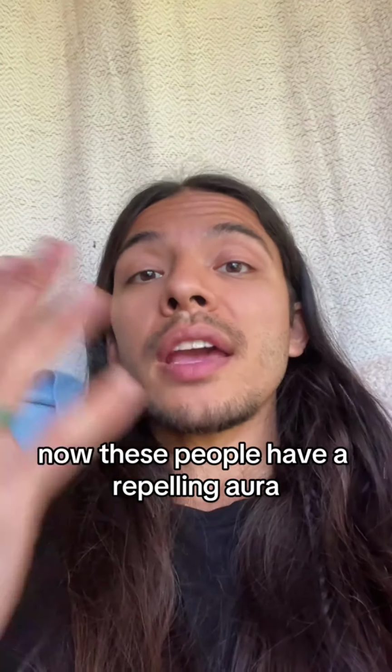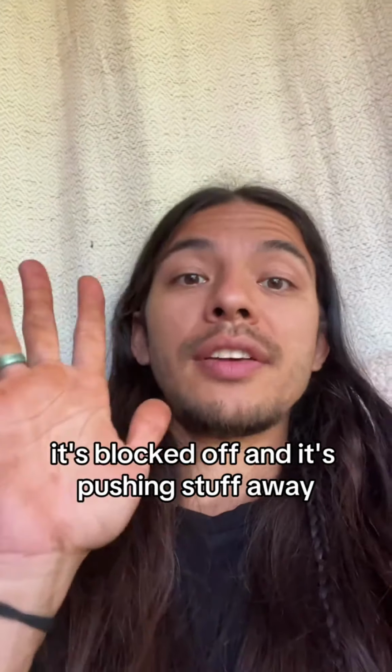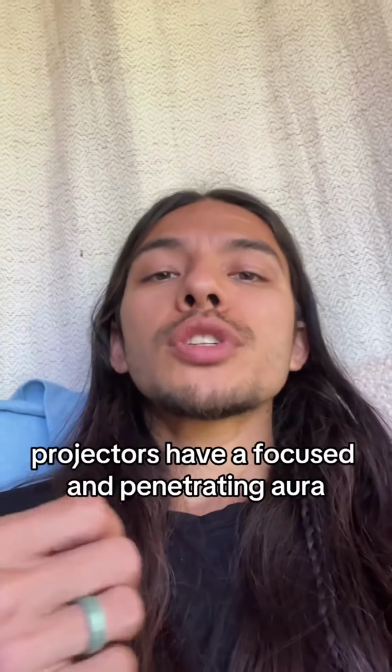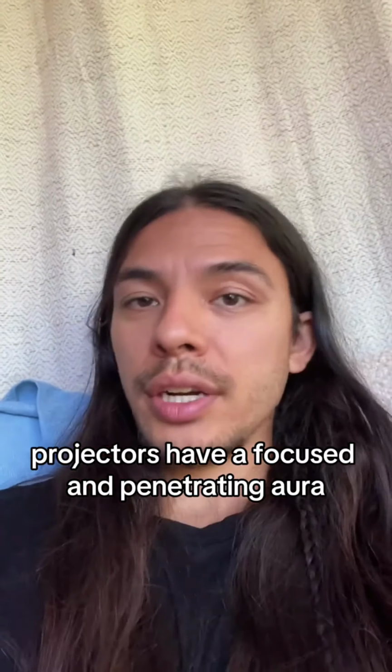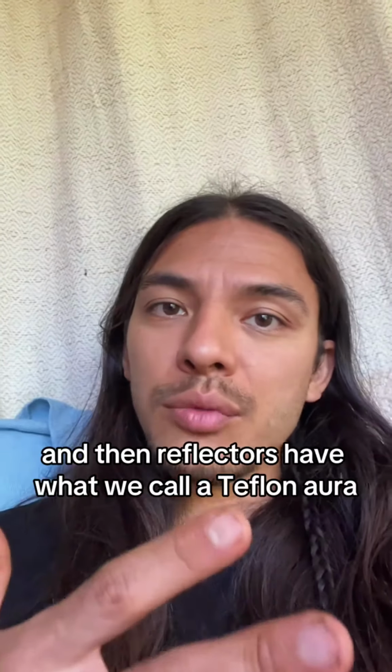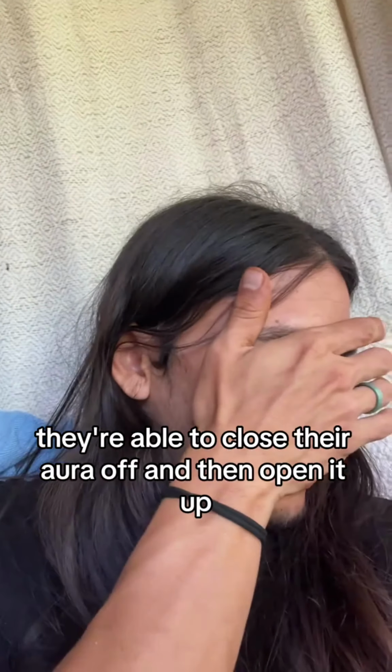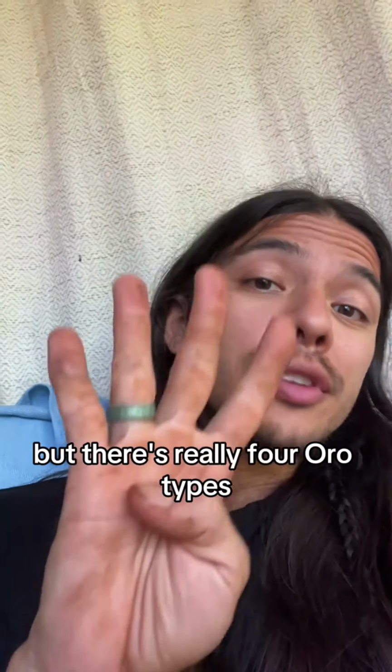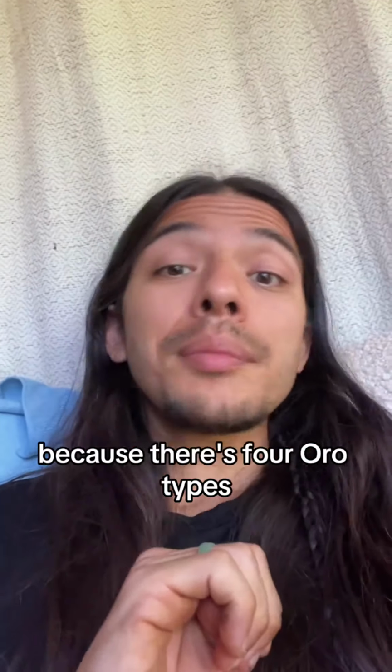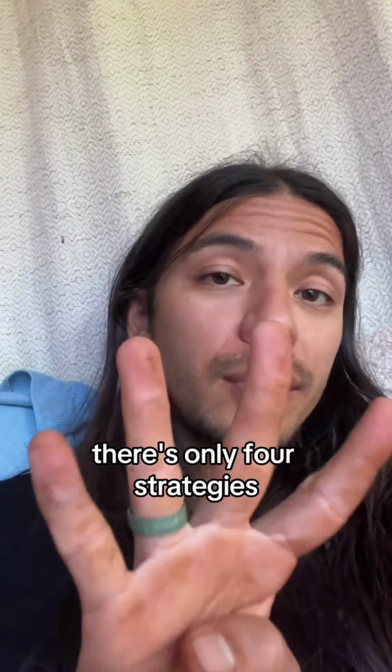Manifestors in human design, we're on to type 3 now. These people have a repelling aura. It's blocked off and it's pushing stuff away. Projectors have a focused and penetrating aura. And then reflectors have what we call a Teflon aura. They're able to close their aura off and then open it up. Now, as I said, there's 5 types, but there's really 4 aura types. Because there's 4 aura types, there's only 4 strategies.